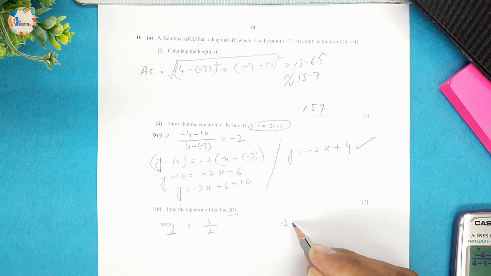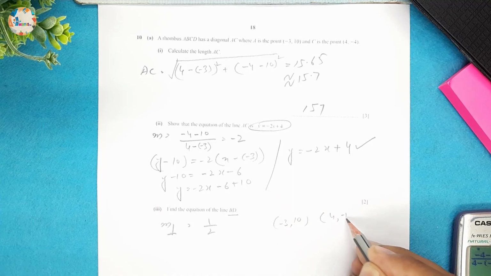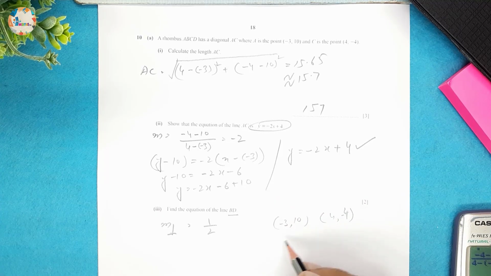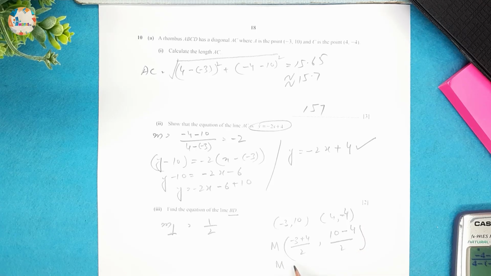So minus 3 and 10, these are the points, 4 and minus 4. So midpoint M we can find: minus 3 plus 4 divided by 2, and 10 minus 4, and this will be divided by 2. So M will be 1 by 2, and 6 by 2 will be 3.